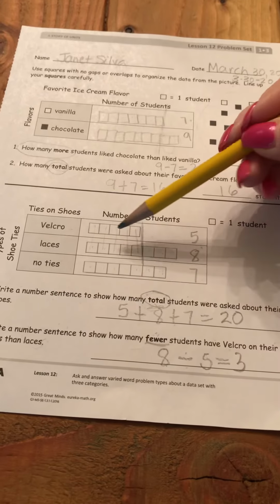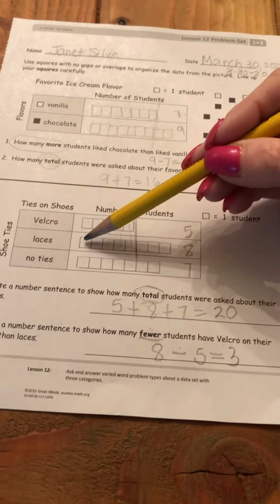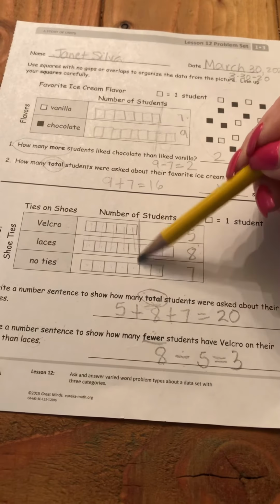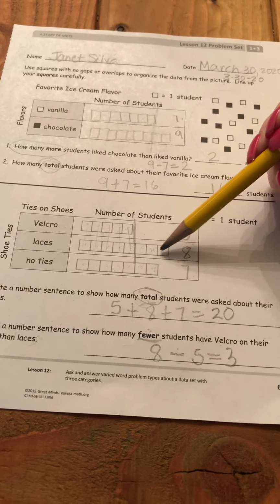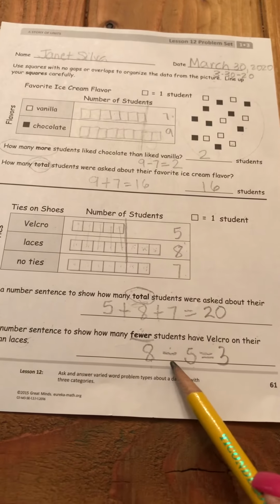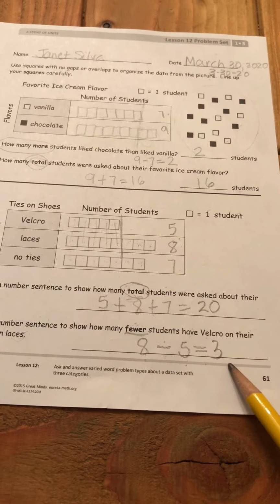I went up here to my graph and I looked at my 5, and I know there's 5 there. I made a line so I could see what was next. 1, 2, 3. So 8 take away 5 equals 3. Turn the paper over.